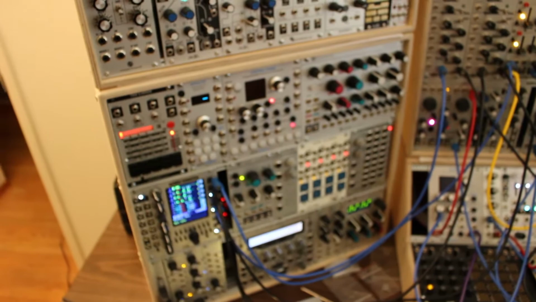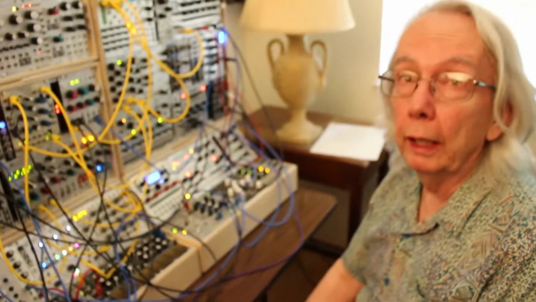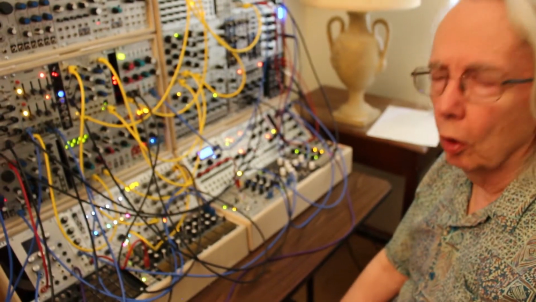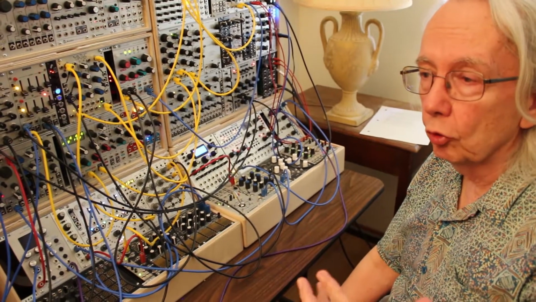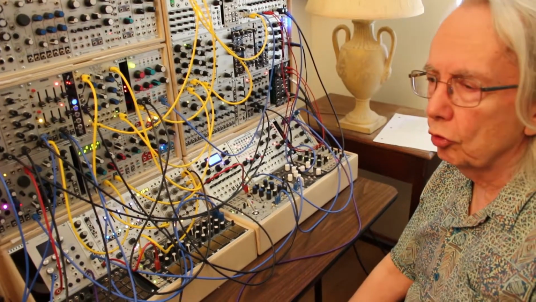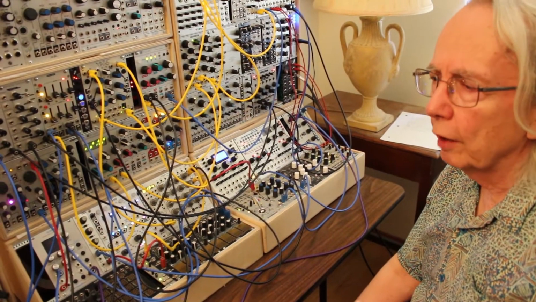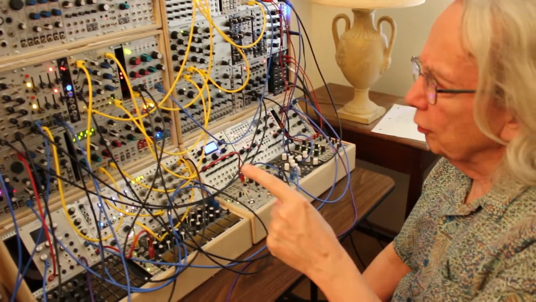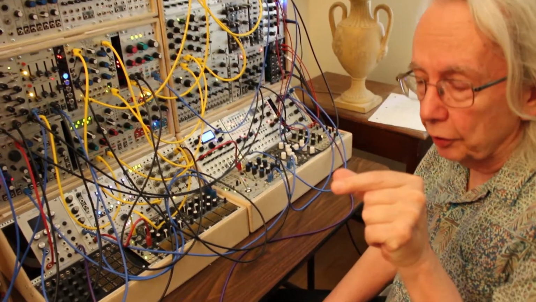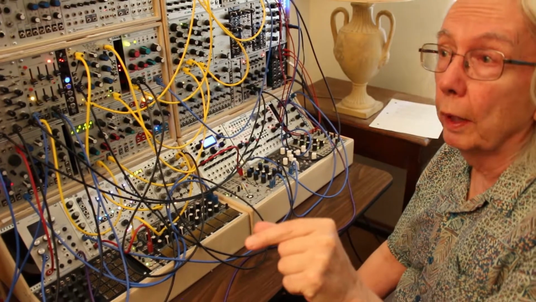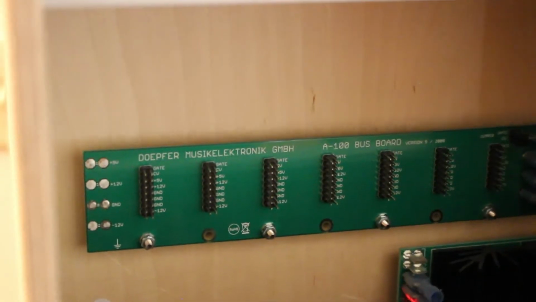Some of these modules, however, require a 5-volt power supply, which is not the Eurorack standard, but some of the digital modules want 5-volt power for some reason to do with their chip or whatever. So several of these cases have a little 5-volt thing that you plug in on the power rail. If you zoom in here, you can see the power rail and in that gap there.